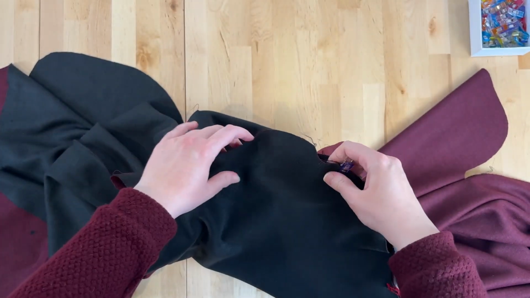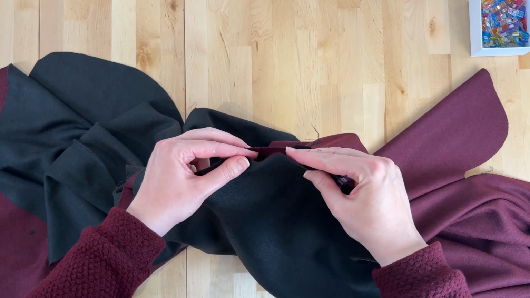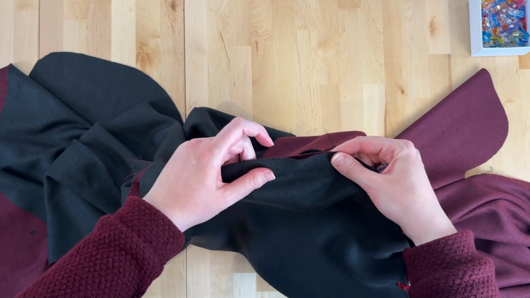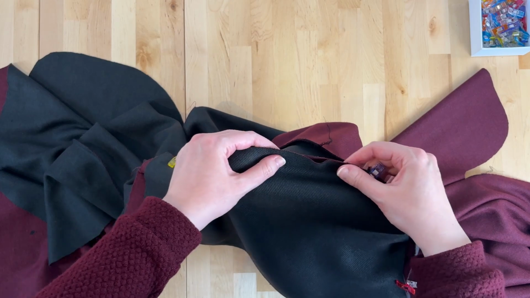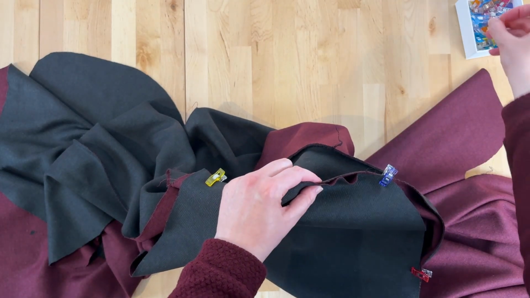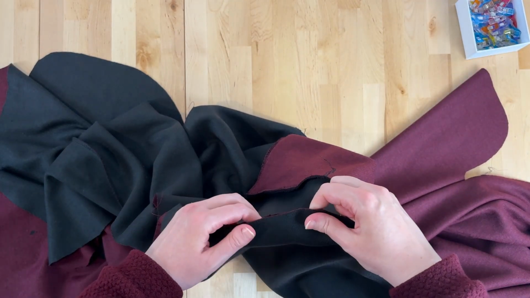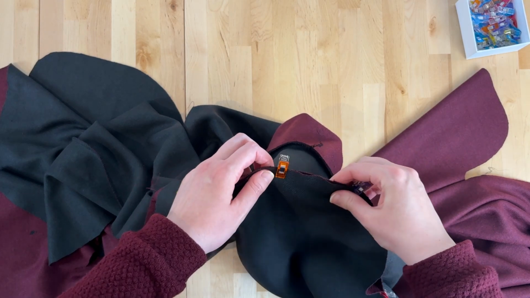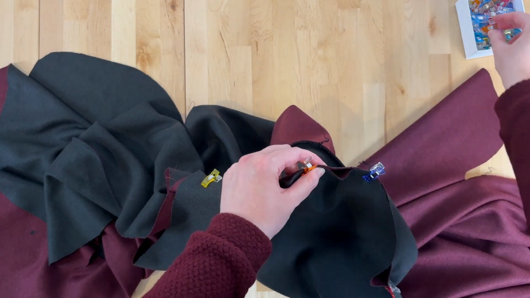So let me lift this up. And I will just spread out the sleeve, maybe shake it a bit, find the center and distribute everything evenly.